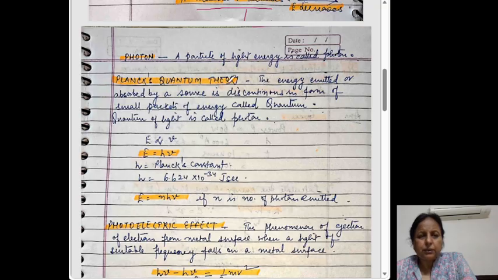Now comes another topic, photon. What is a photon? A photon is a particle of light energy. If we consider that energy in the form of particles, then one particle of light energy is called a photon. Now, what is Planck's quantum theory?